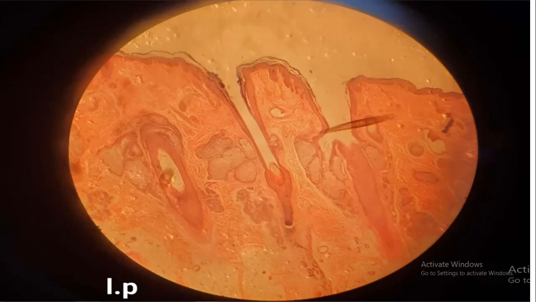In this practical, for this slide, you are required to locate and see the sebaceous glands. This is the area of interest.